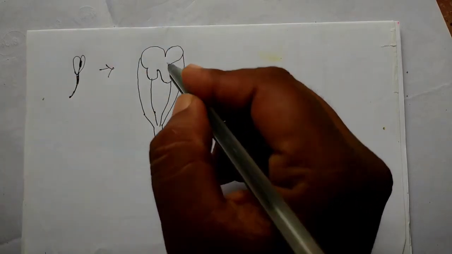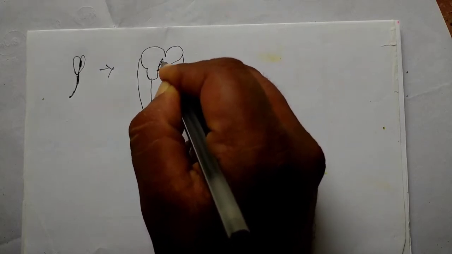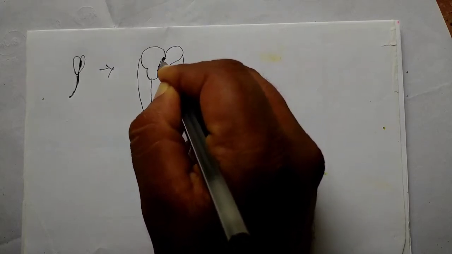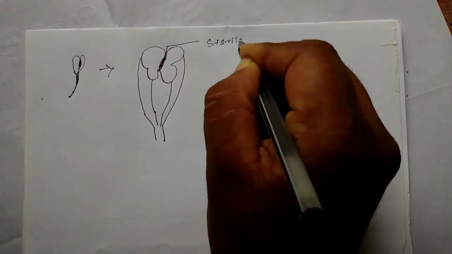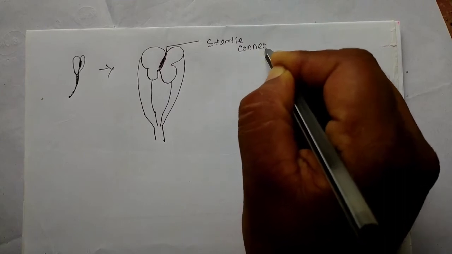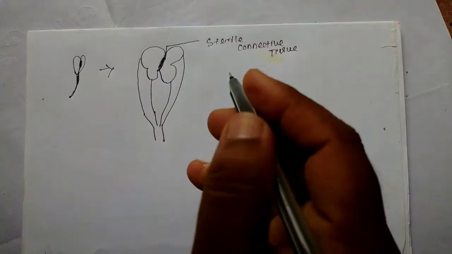I have dissected it at its transverse sections. So you can see these two lobes and the sterile connective tissue, which connects these two lobes with each other.